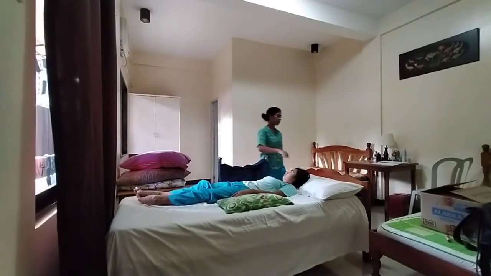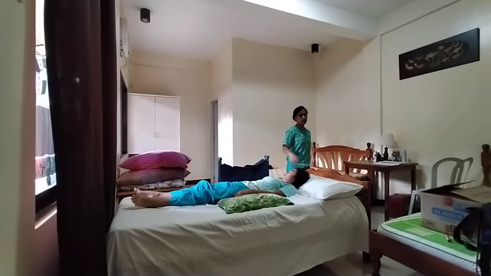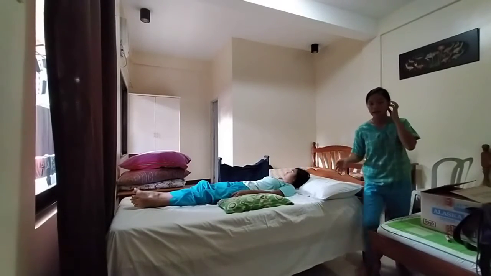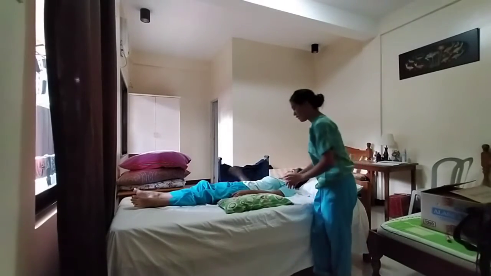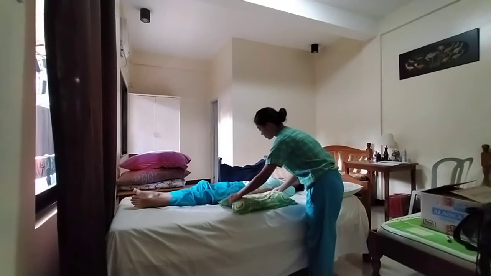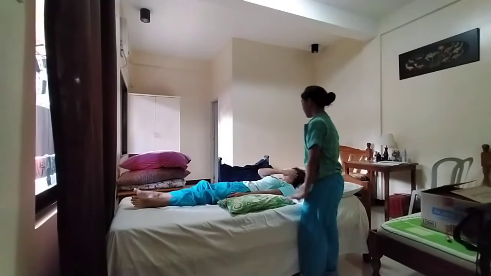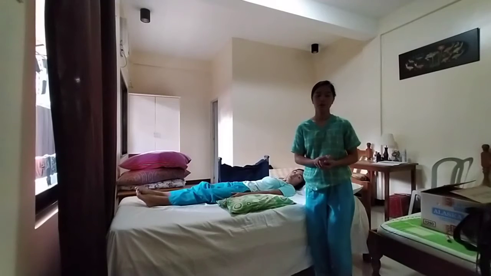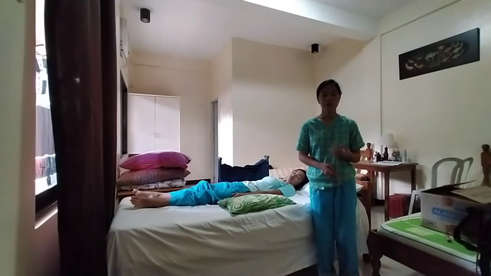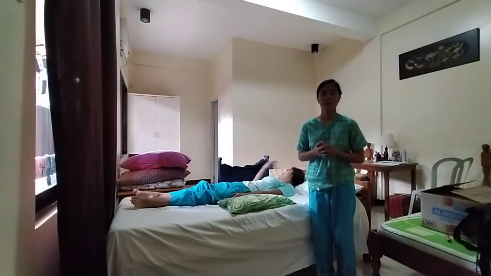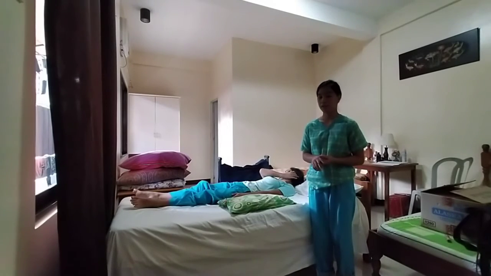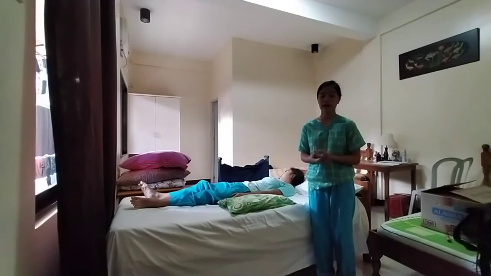The methods described already allow the weight of the legs to be turned to the body.